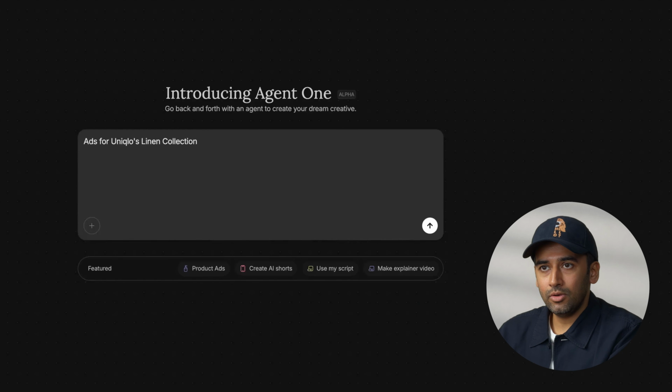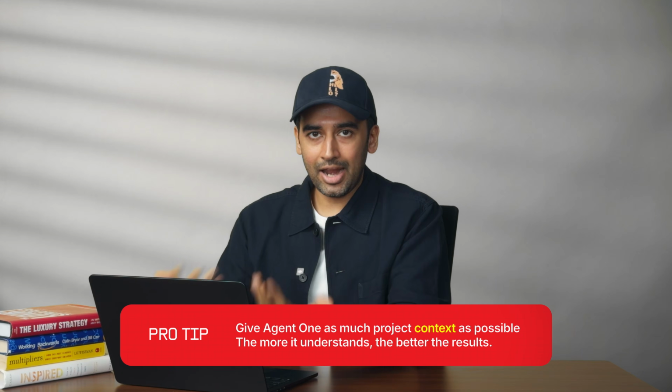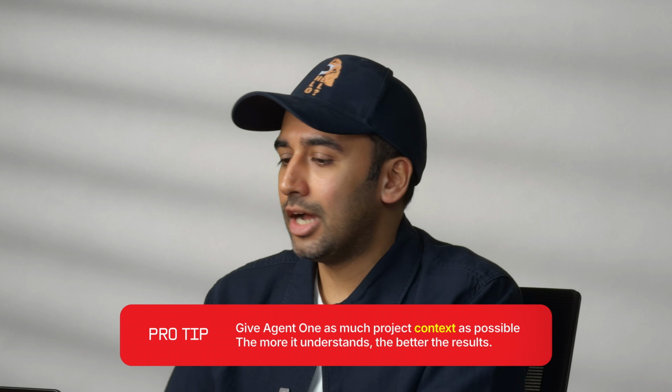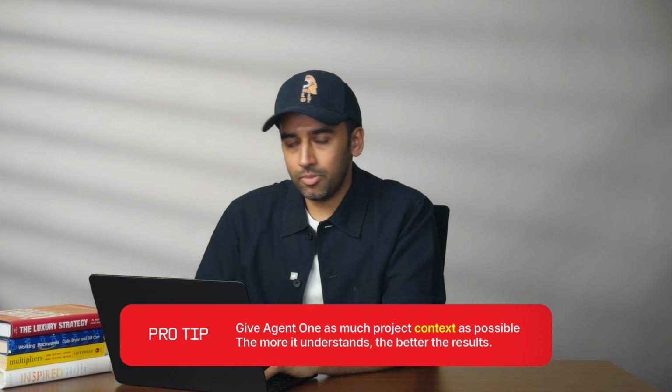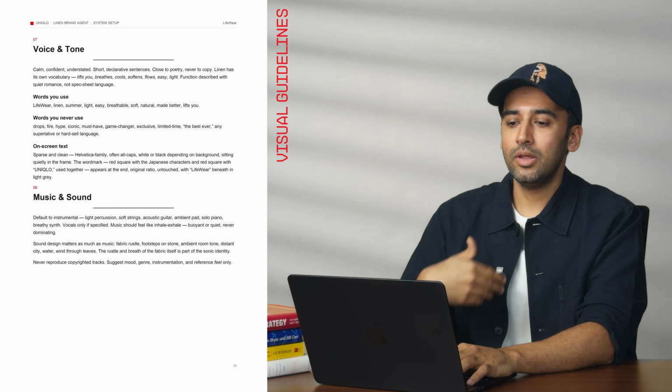Now before I get into a specific ad, the first thing I do is I'm going to give the agent some brand context and guidelines. These are largely your pre-production documents before you actually shoot an ad. For Uniqlo, that's 3 documents. The first one is the visual guidelines, which basically covers the brand identity, voice, tone. Now as a brand manager, you should already have all of this, so this is sorted.